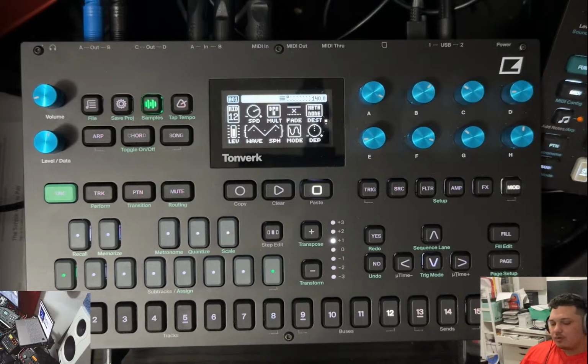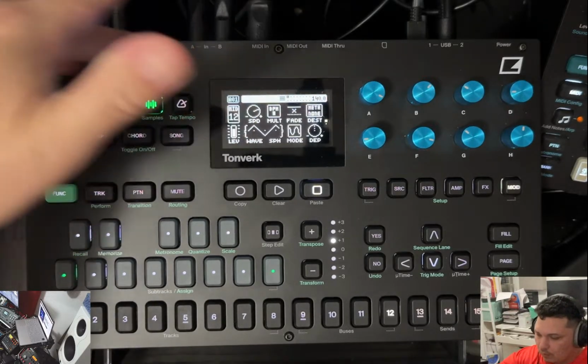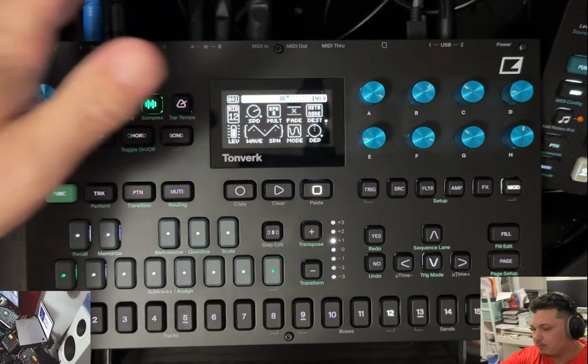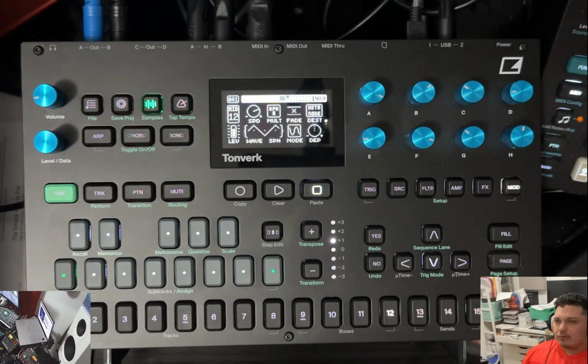It's gonna make the Tonverk an even better machine, because you can buy that outbox for the Tonverk and multi-track the Tonverk without having to track it. You have like 4 outputs, and you can add 8 more outputs to this machine. That will make this machine a very valuable machine.